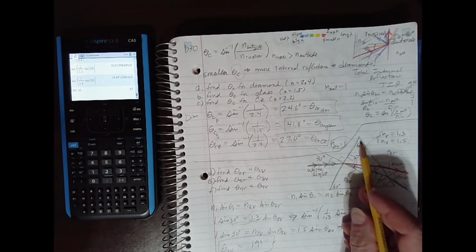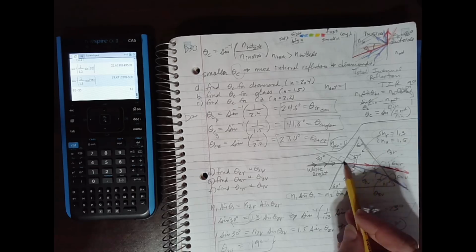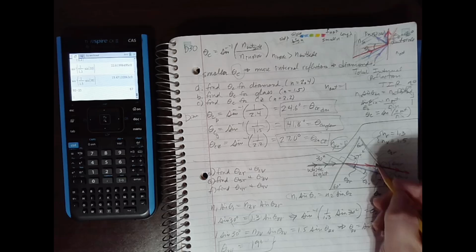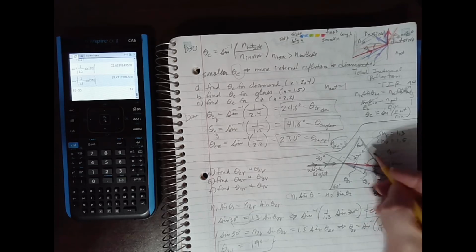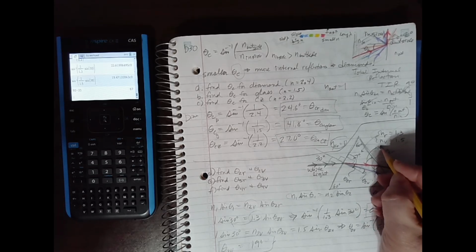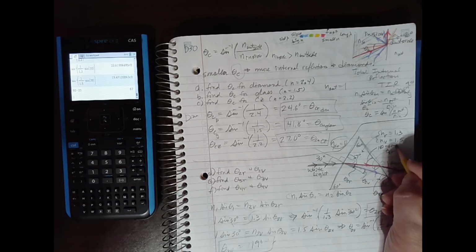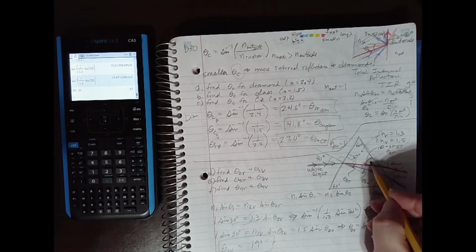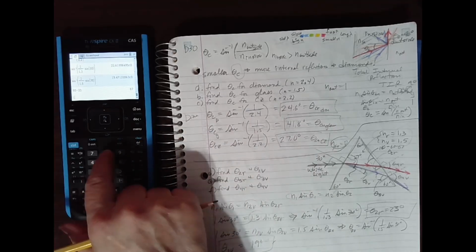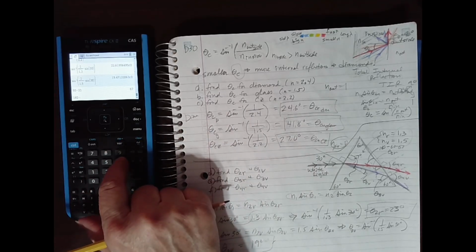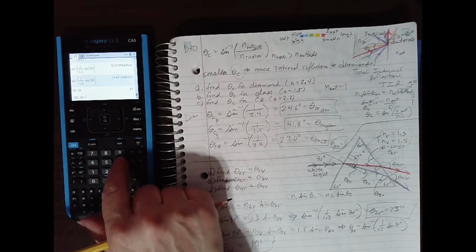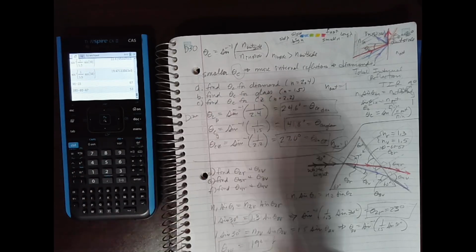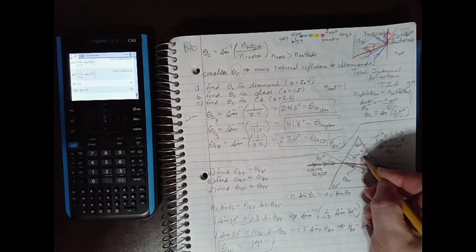Now we have a triangle here. For a triangle, the whole thing is 180, right? All three angles added together. And so this angle is going to be 180 minus 60 minus 67, right? Because the whole thing's 180, subtract off this, whatever's left is this guy. So 180 minus 60 minus 67, so this angle is 53 degrees.